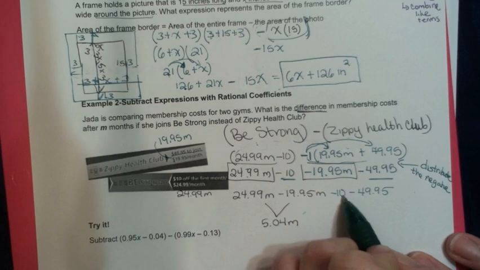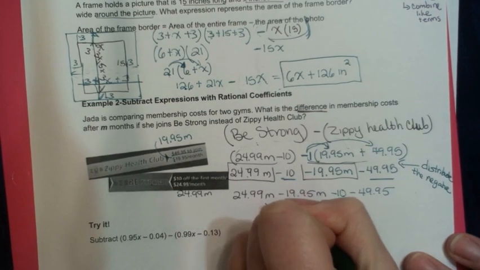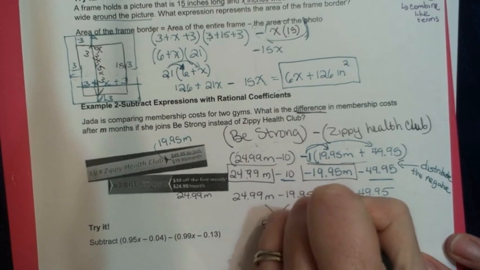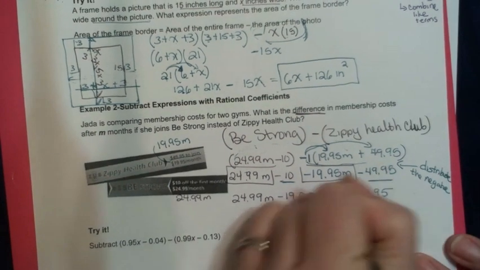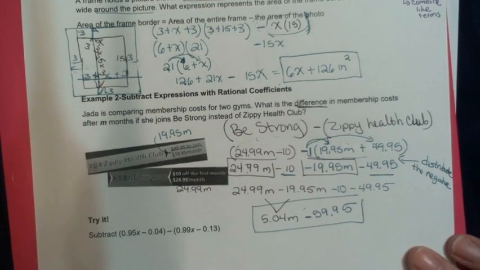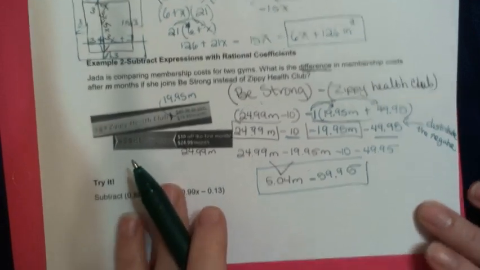And -10 minus a 49.95 is a difference of 19.95. Right, there's no more I can do here. So that is your answer on that. Okay, so try it. Again, you can do it along.